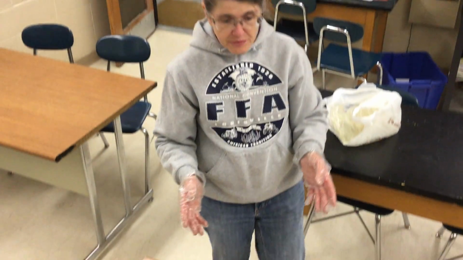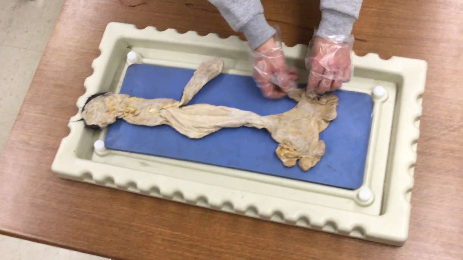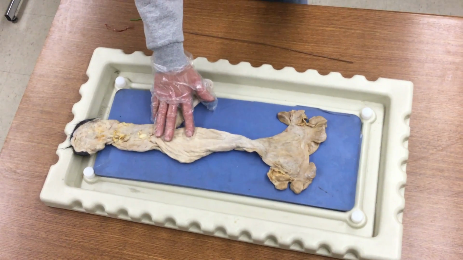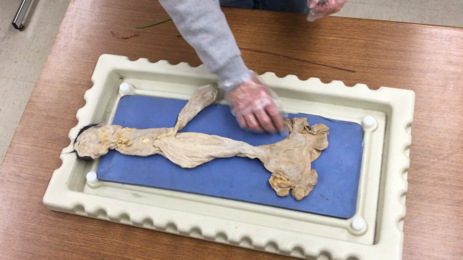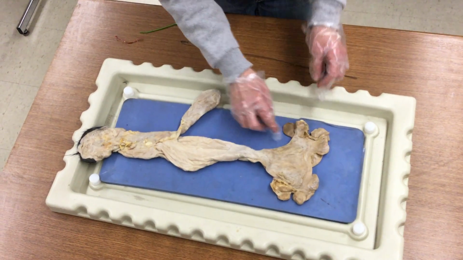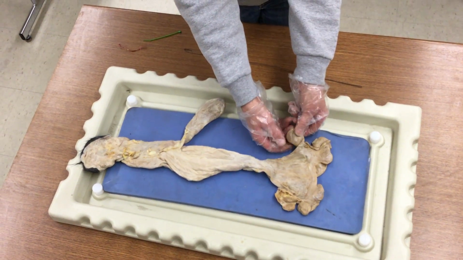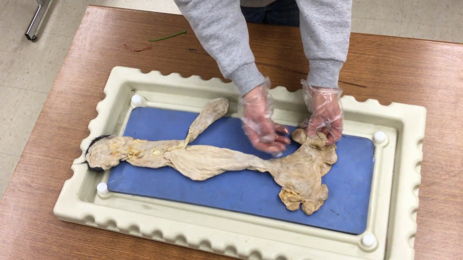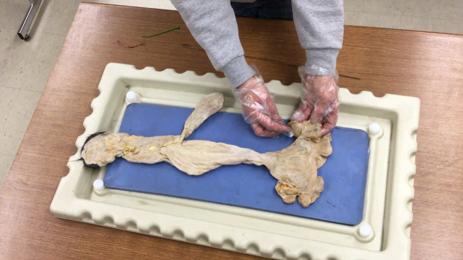So looking at the female tract, we're going to start where the egg is released, and that's the ovary. This is actually a reproductive tract from a cow that's been preserved. Got it from NASCO. So the egg is produced here. This is the ovary. Very coarse tissue, you know, to protect it from disturbances. But the eggs are produced there in the ovary.